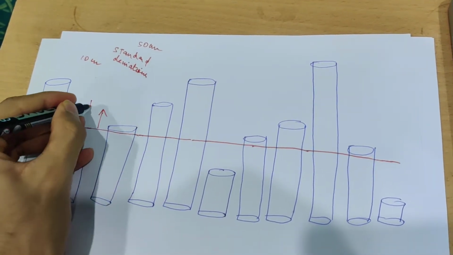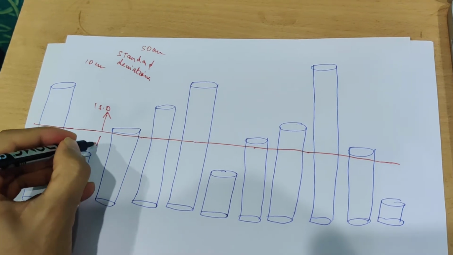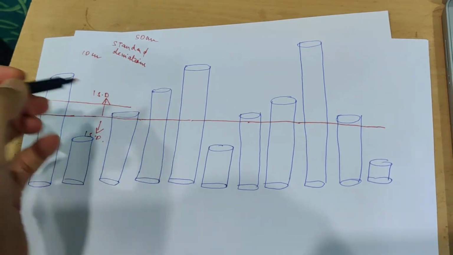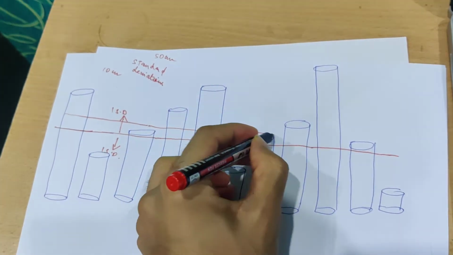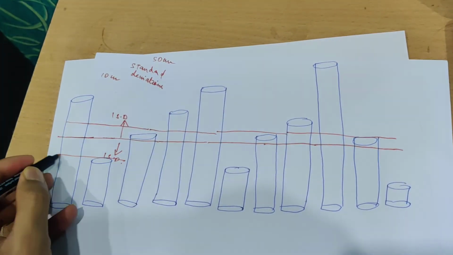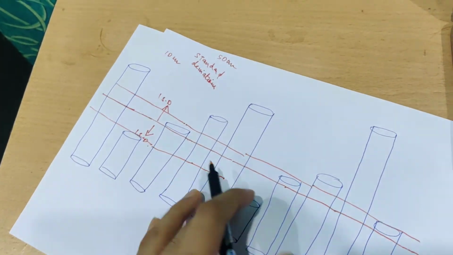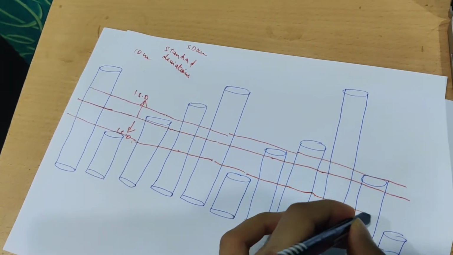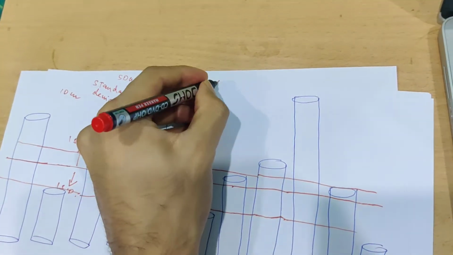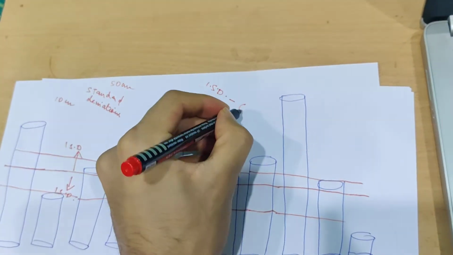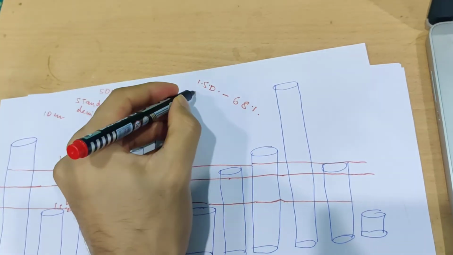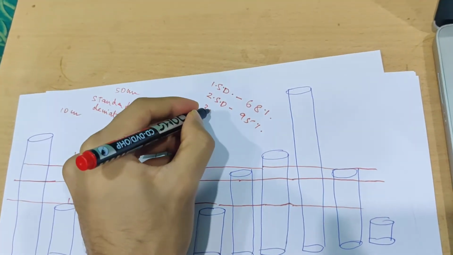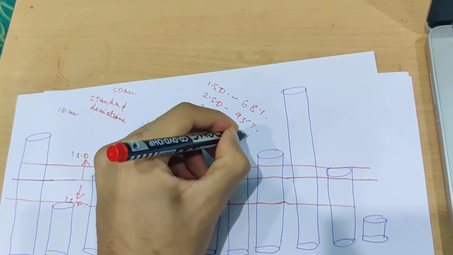If we take one standard deviation above this and one standard deviation below this, and we draw a line, a few more pipes in this group start getting represented by the data. According to statistics, one standard deviation covers 68% of the data in the group. Two standard deviations cover 95% of the data in a group, and three standard deviations cover 99% of the data in a group.